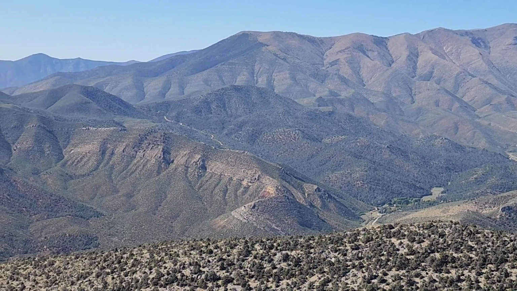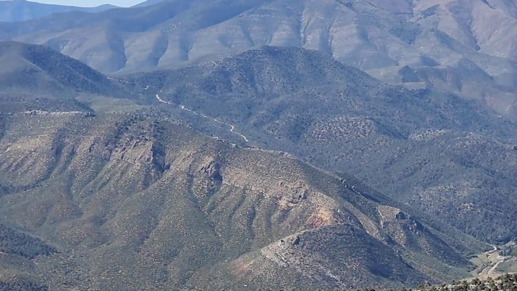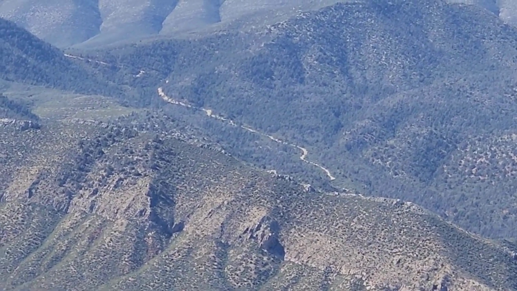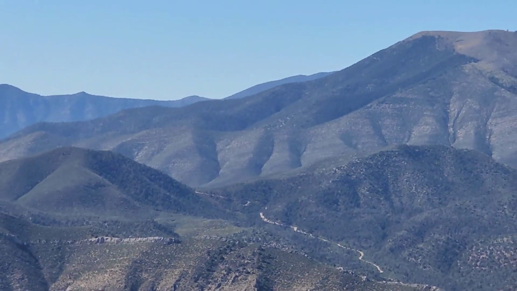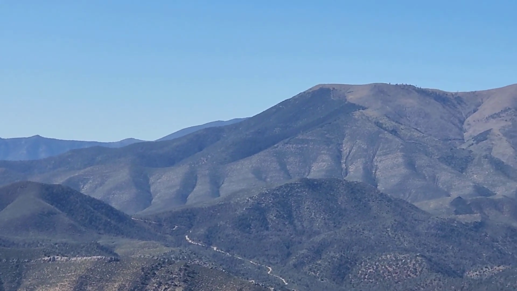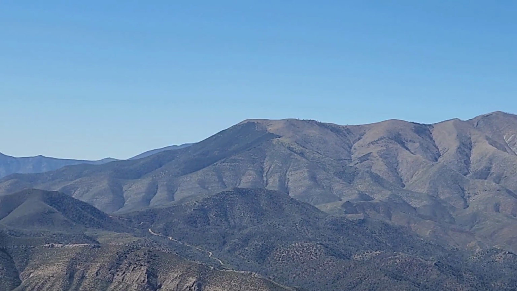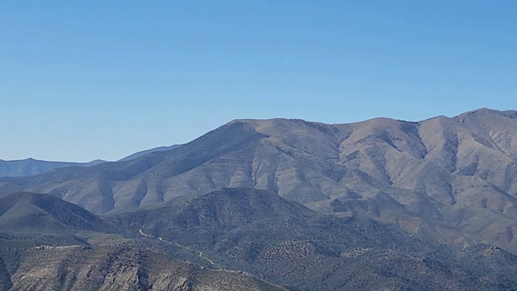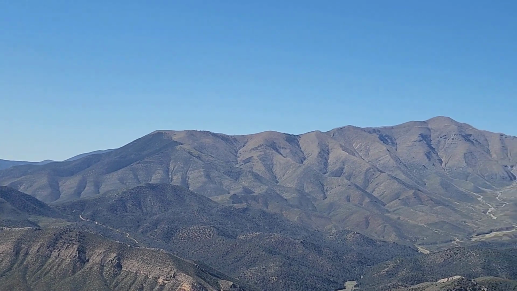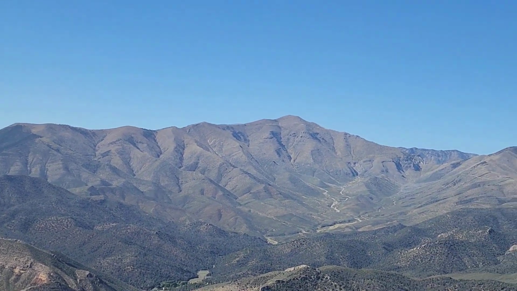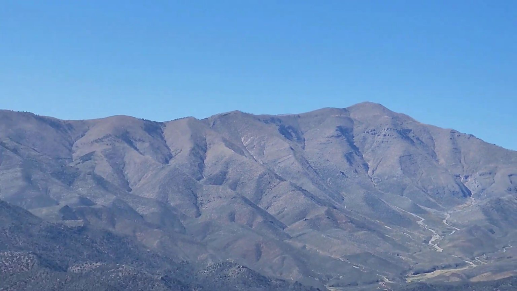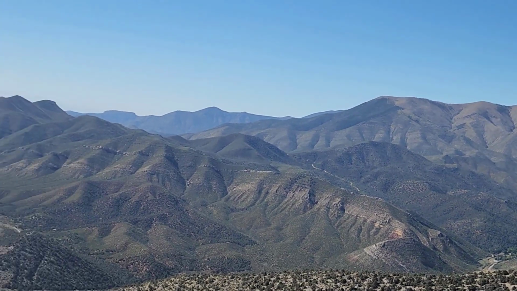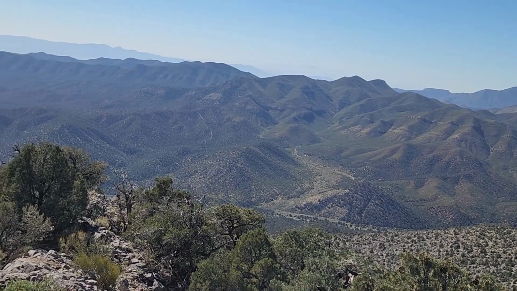Too much glare. There we go. That's Lovell Summit Road. And then up at the summit of that road, potential ascent to Sexton Ridge, and then on up to Griffith Peak. Future adventure.